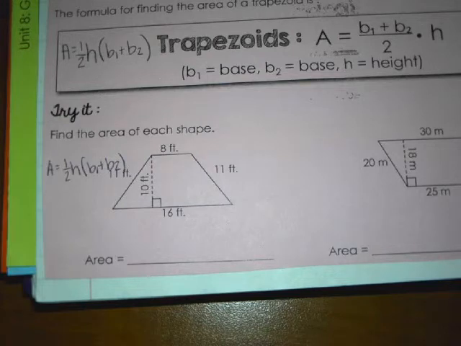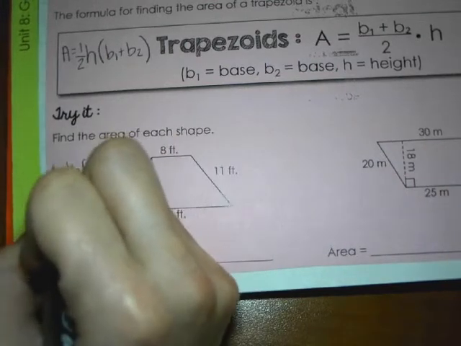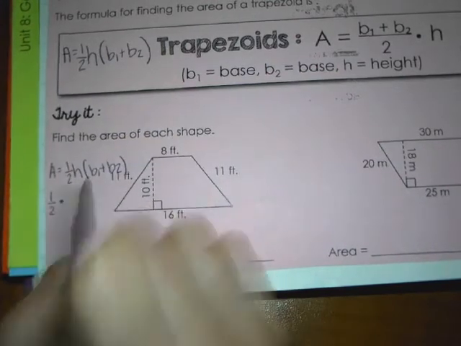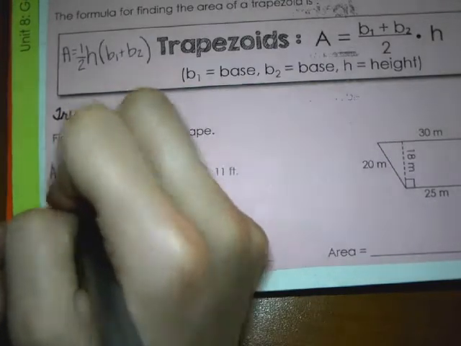The sheet's there to help you, but the more you have memorized, the easier it gets. So your first step is to plug in all of the numbers. I have 1/2 times my h. What does h stand for, everyone? Height. Which number is my height? 10. So I'm going to plug in a 10.